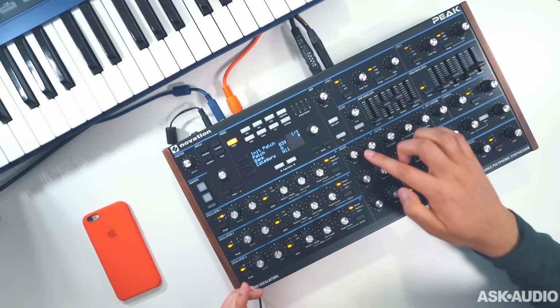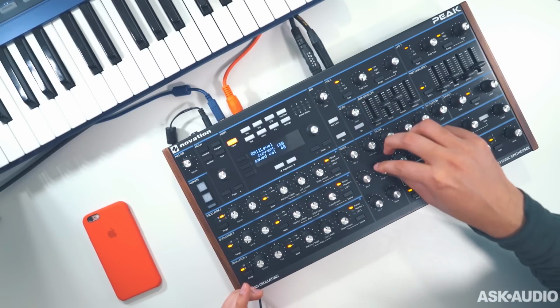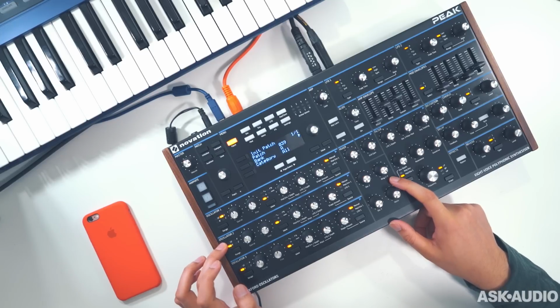So next is a mixer section. So you get the level control for the 3 oscillators, but you also get a ring mod option. So it's basically the multiplication output of oscillator 1 and oscillator 2.